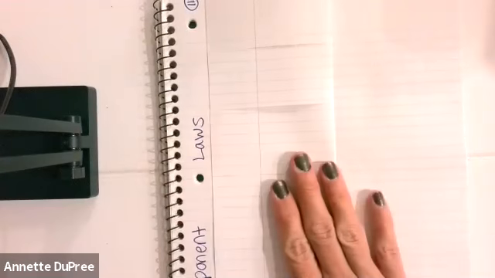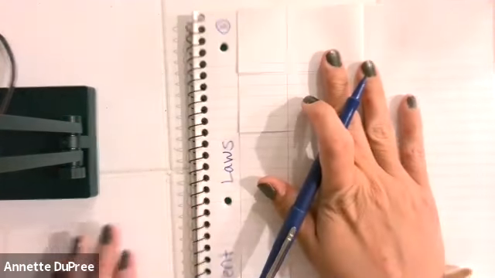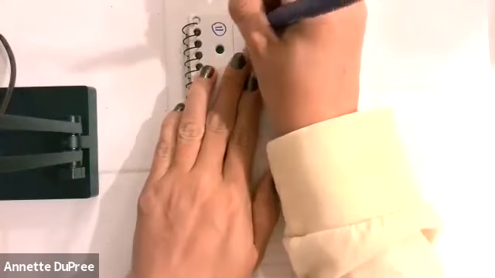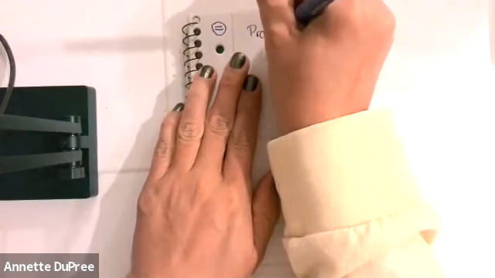Okay. So getting started, if you need to, you can pause at any point in time, and then restart it when you're ready. Okay, so let's start with our first exponent law. Our first exponent law is called the product of powers.